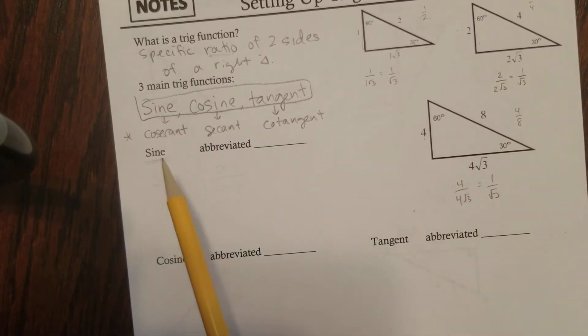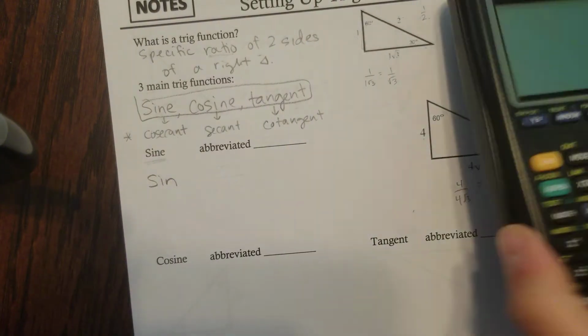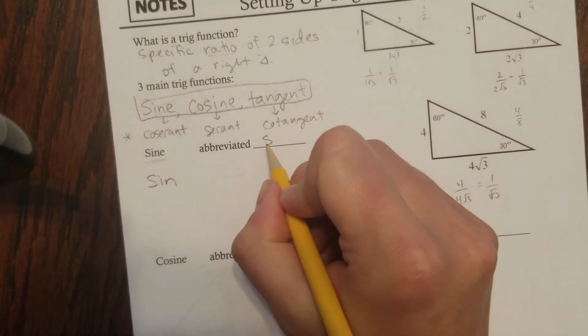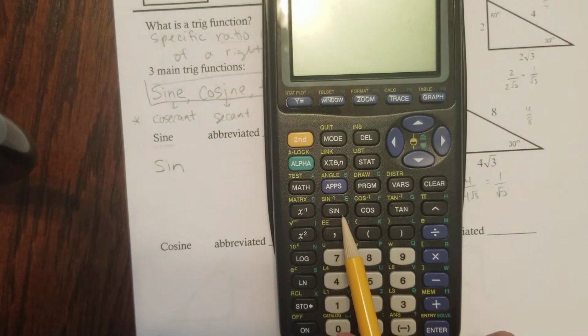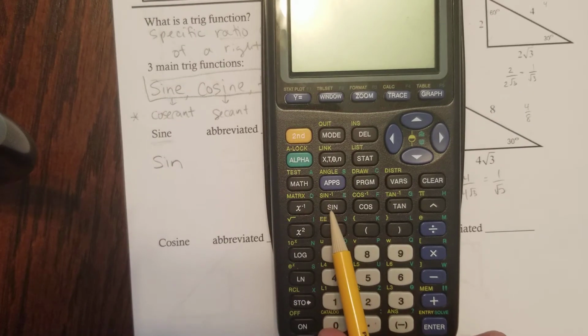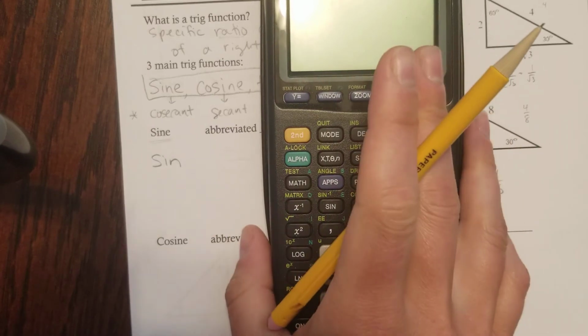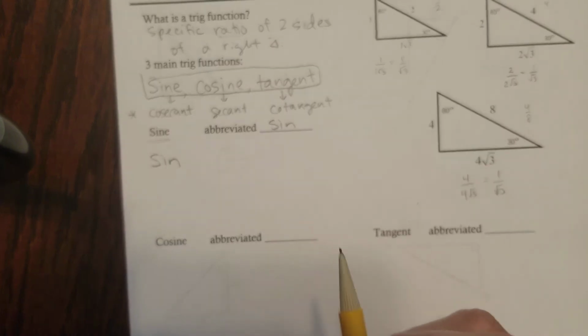All right, so let's talk about what sine is. So sine is a very specific ratio. It is, first of all, abbreviated SIN, and you probably noticed that on your calculator. So it is really important to make sure we sound like we know what we're talking about too. So SIN in normal terms, we would pronounce that sin, but when you're in the math class, you need to train your brain so whenever you see that, you say sine, even though it looks like sin. We have to train ourselves to do that.